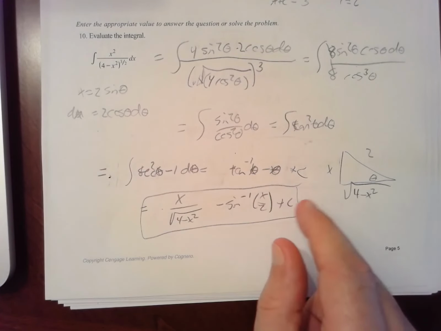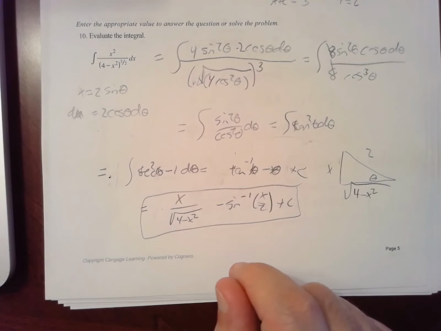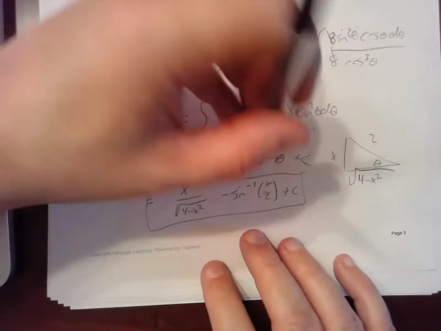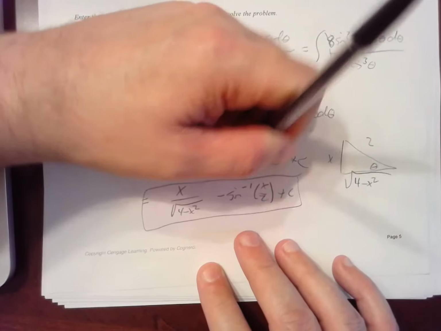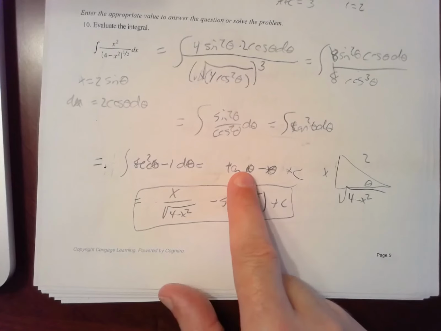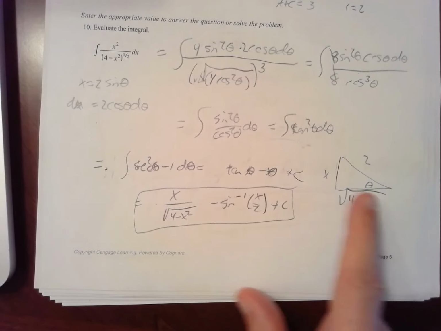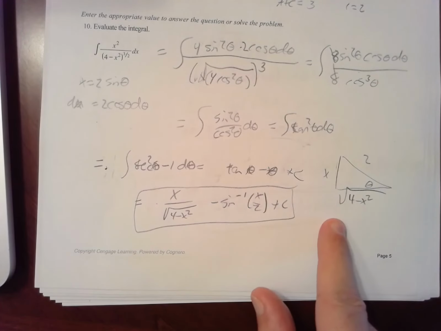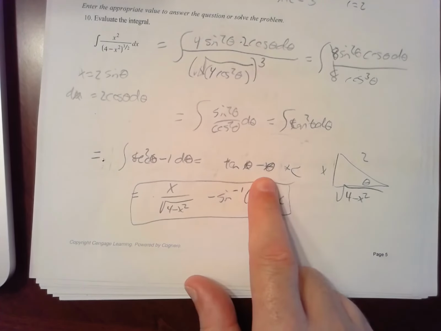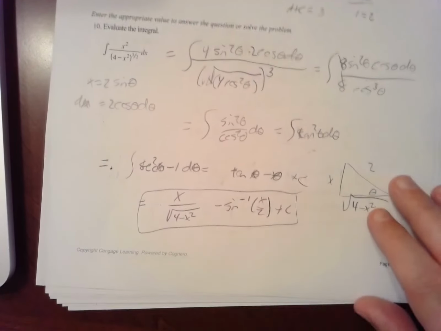Then we got to draw our triangle to figure out what tangent of theta will be. It's not arctan. I'm lying to you there. That is tangent, which is what I used. Maybe that was just a stray mark. Antiderivative of secant squared is tangent. And then tangent of our angle here is opposite over adjacent. Theta from here is arcsine of x over 2. Okay, next one.